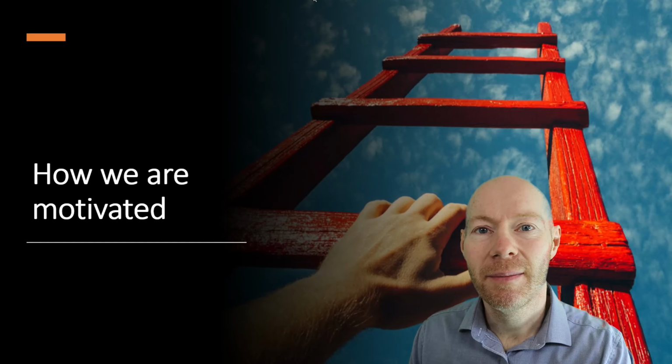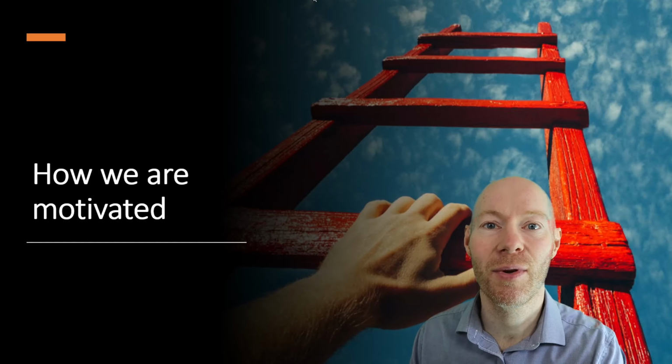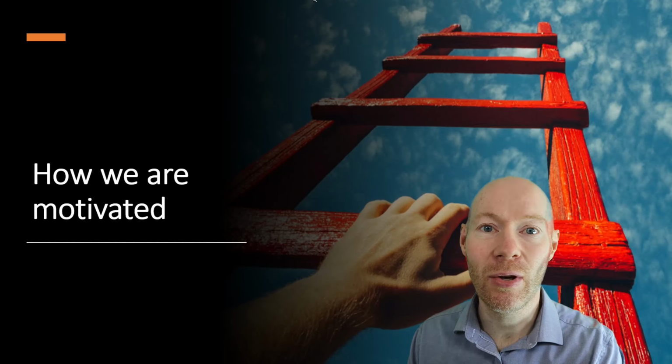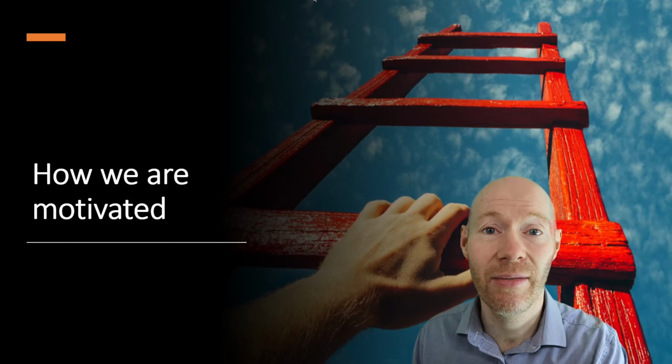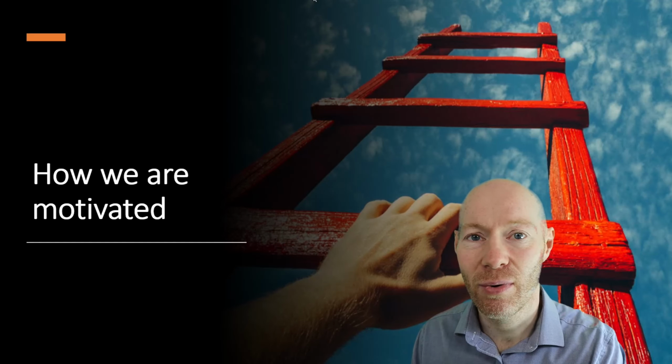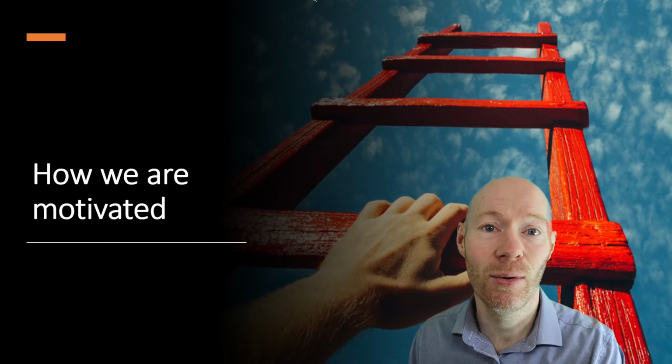How are we motivated? It's an interesting question. It's an important question as well when we think about us as designers of software, because quite often we want our users to engage in certain types of behavior or to do certain activities. And motivation offers really quite a powerful way of encouraging and enabling that to happen.